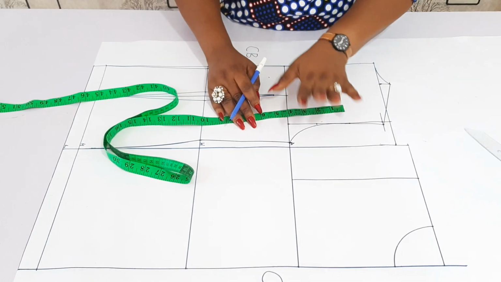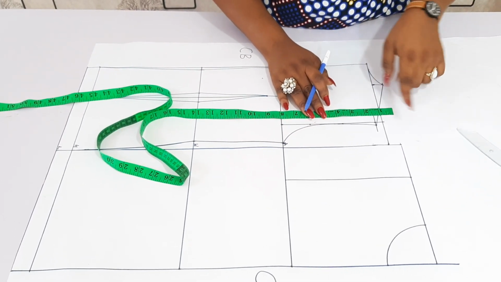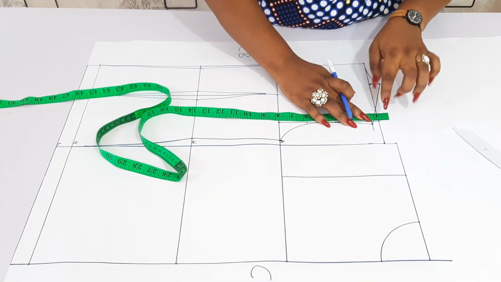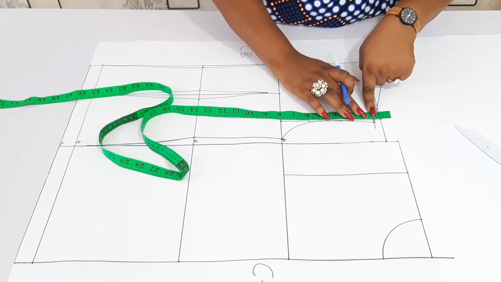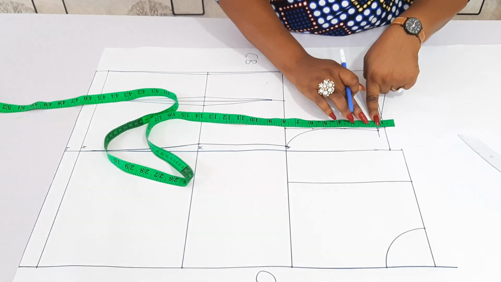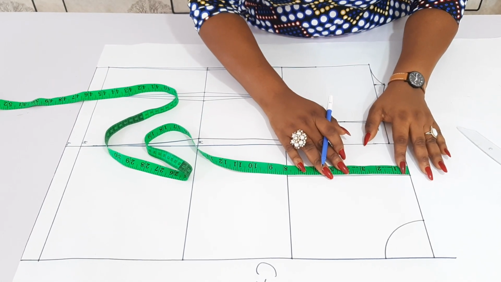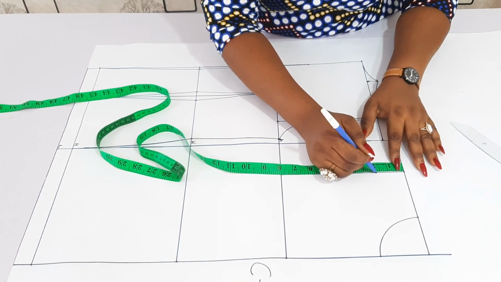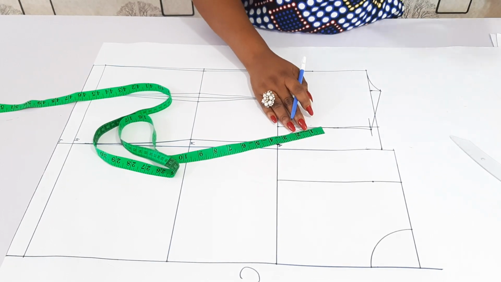The next thing is to determine the slope. Here, from the nape at the back, we came up by 3/4 inch, remember? Then we now came down by 1/2 inch, so that sum totals to 1 1/4. So for the front, it has to be 1/2 inch more than this 1 1/4. So 1 1/4 plus 1/2 inch will give me 1 3/4 inch. So what I will do now is to come down by 1 3/4 inch here. Then make a small straight line.